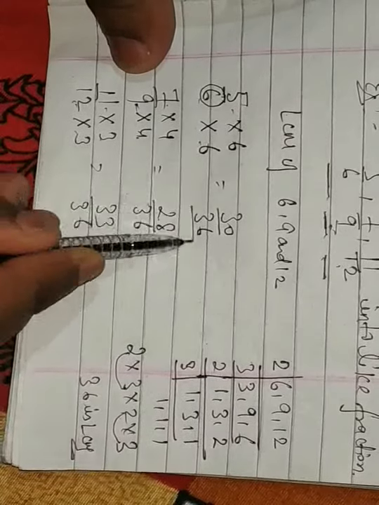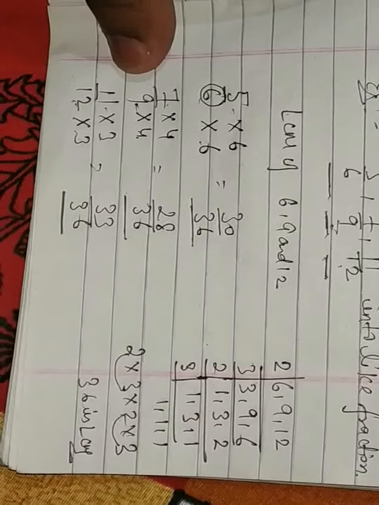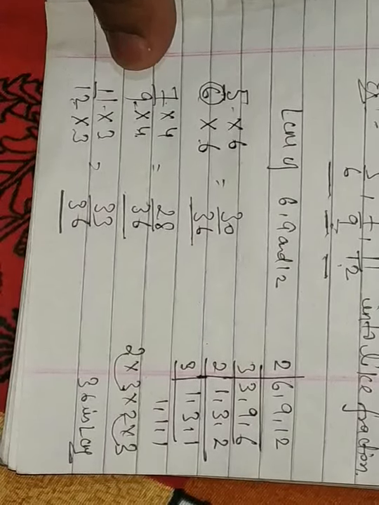We get 36 as the denominator in all three. Thus our step is completed.